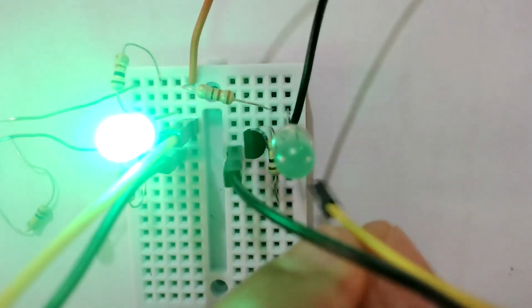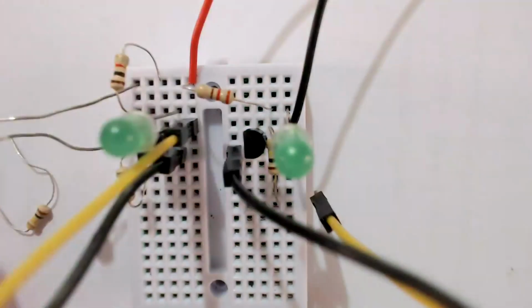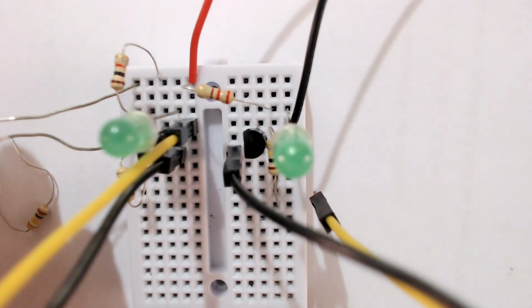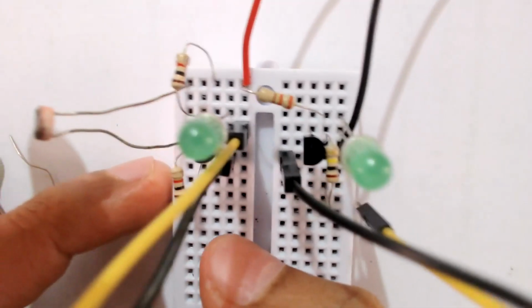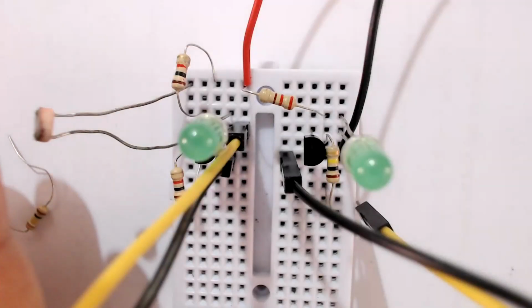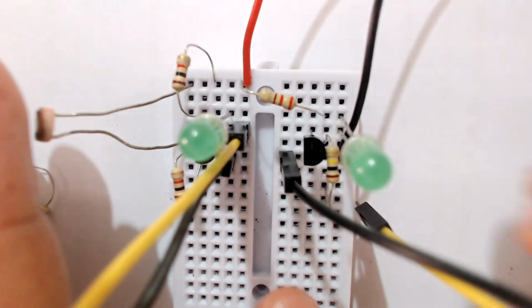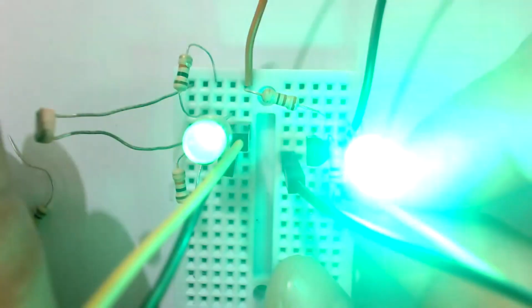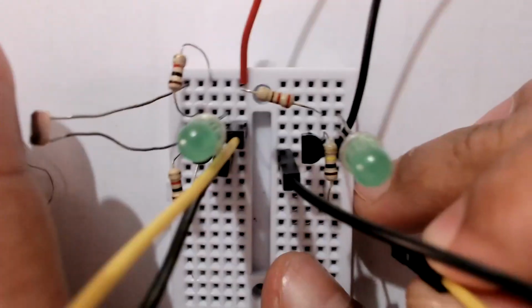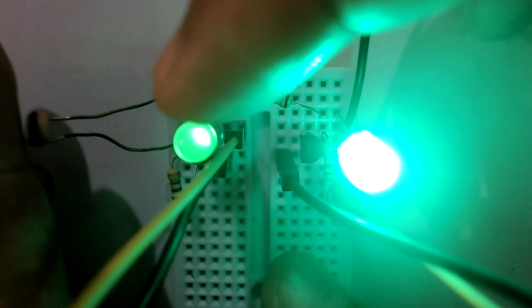Now I have removed the link between stage 1 and stage 2. So when it is just one stage, you can see that it is a dark detector, light detector, dark detector. But when I connect this yellow wire, which connects the collector to the base through the 100 kilo ohms resistor, you can see that just after I connect it, even in the dark, this LED turns on a little bit. That is because of the leakage current I mentioned.